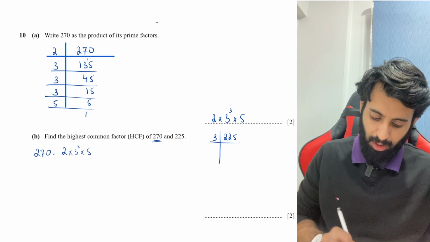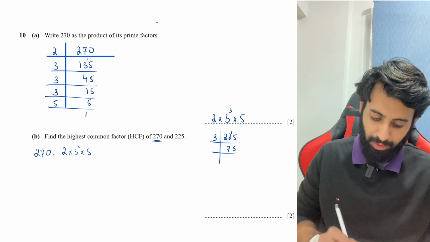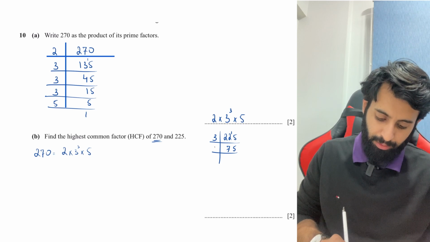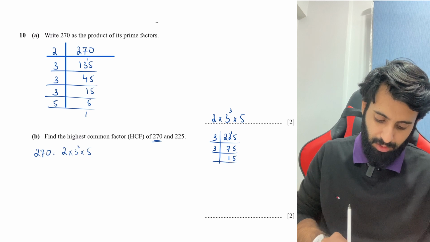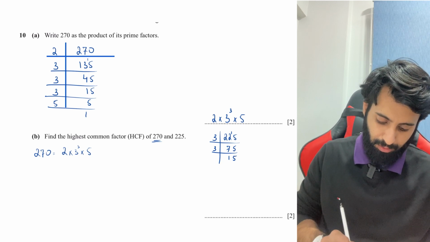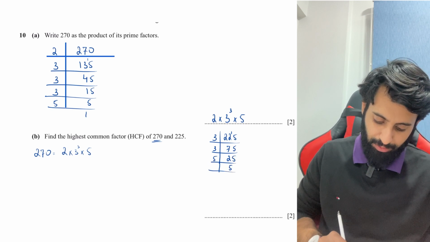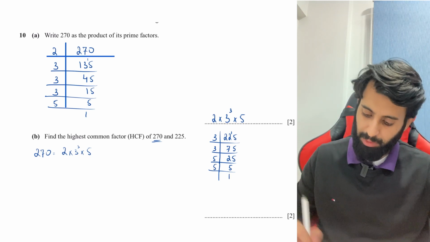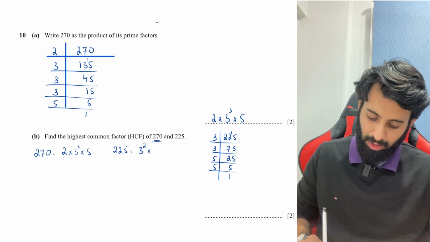So 3 7s are 21, and you carry the 1, so 3 5s are 15, so you have 75, and then you have 3 again, so 3 times 25. Then you have 5 again, so 5 5s are 25, and then you have 5 again, so 5 1s are 5. That means 225 is basically 3 squared times 5 squared.